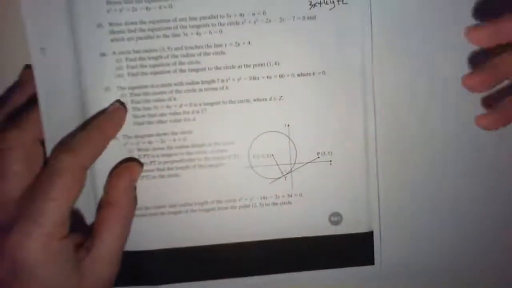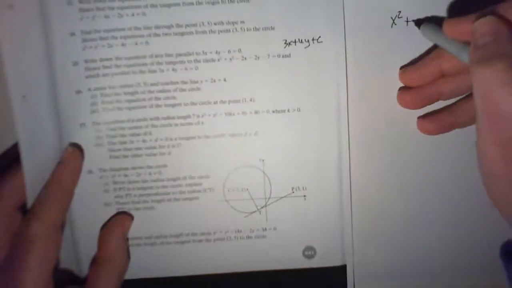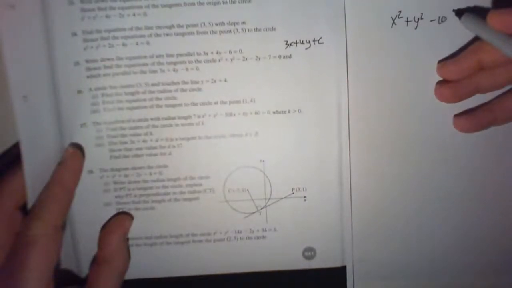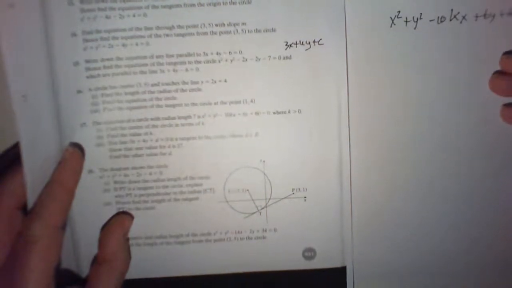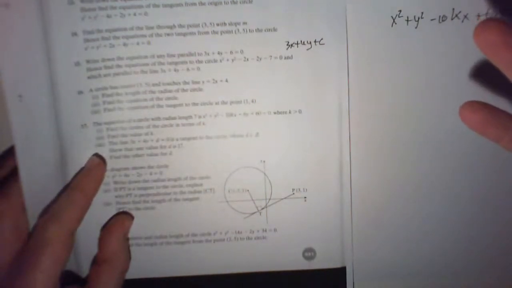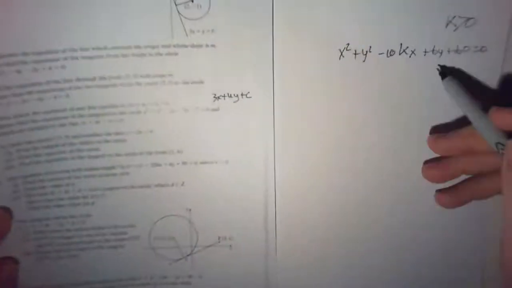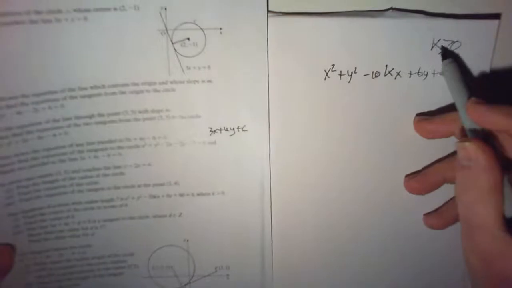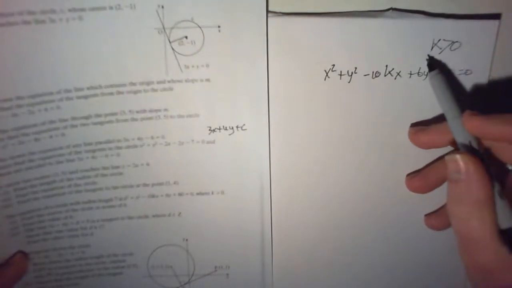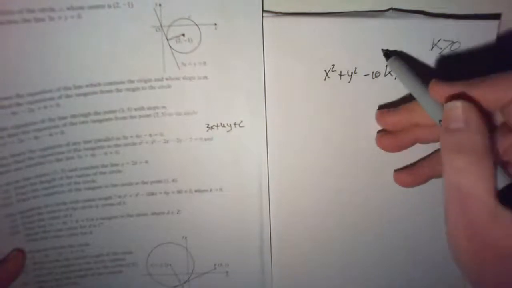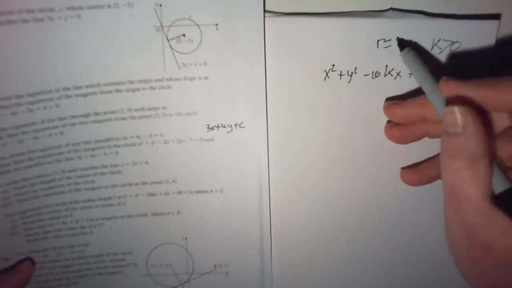So, question 17, we have a lovely little formula: x squared plus y squared minus 10kx plus 6y plus 60 equal to 0. And the only information they tell you is that k is greater than 0. That would lead me to believe that there's more than one possible k, and you ignore the ones that are less than 0. And they also tell you that it has a radius of 7.